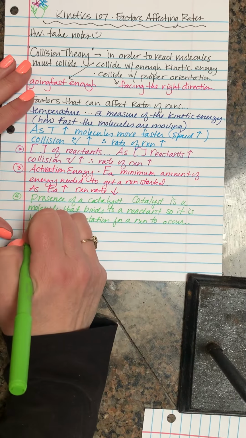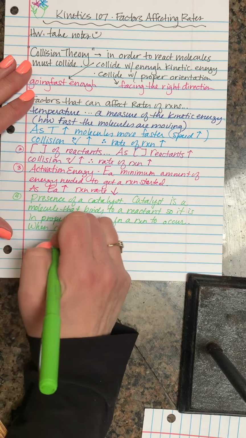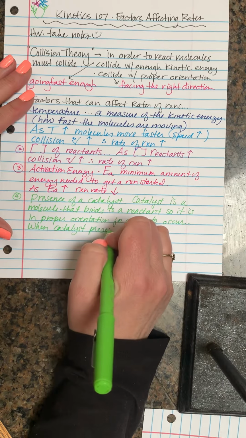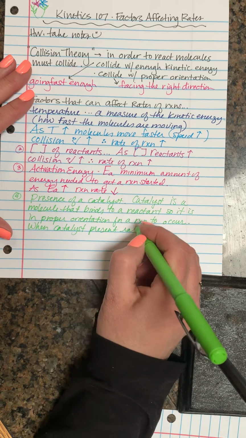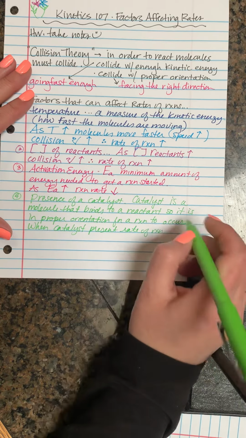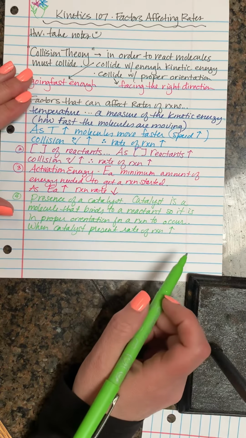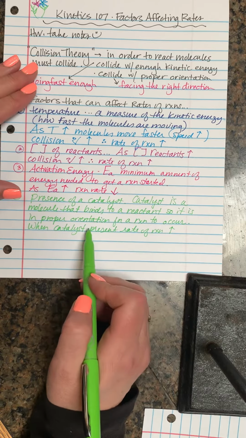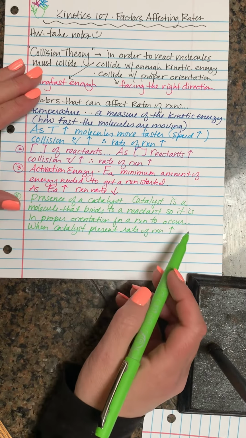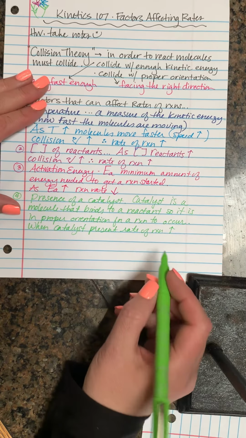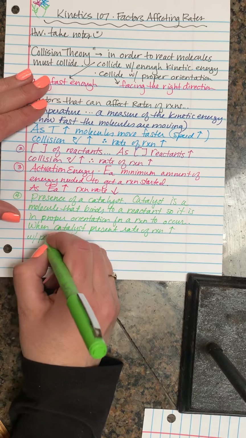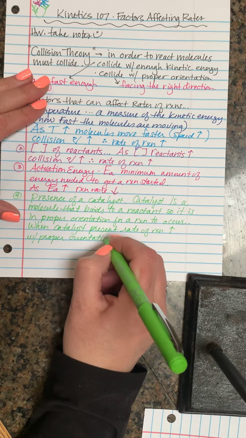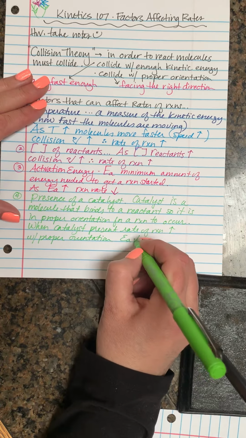So as you may guess, when a catalyst is present, the rate of reaction goes up, and the reason that occurs is because the reactant is in proper orientation, and because the reactant's in proper orientation, the activation energy actually is decreased.